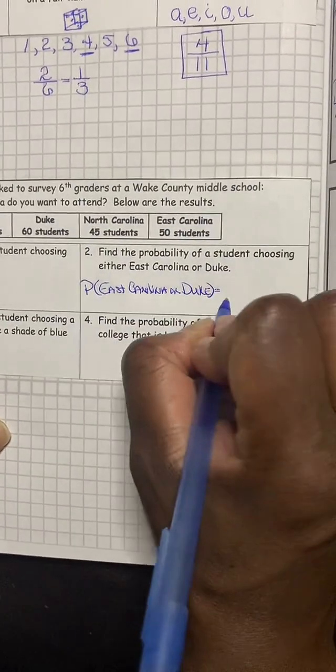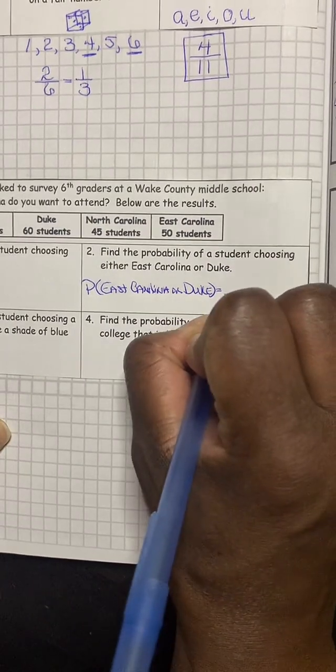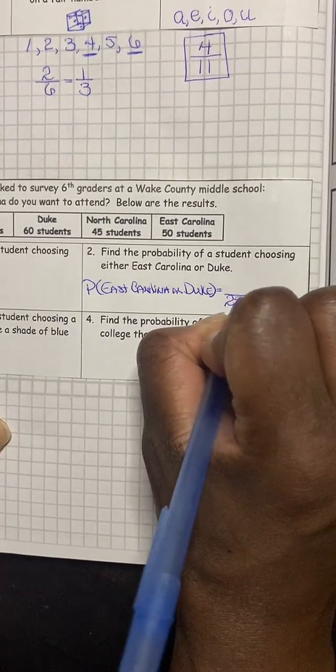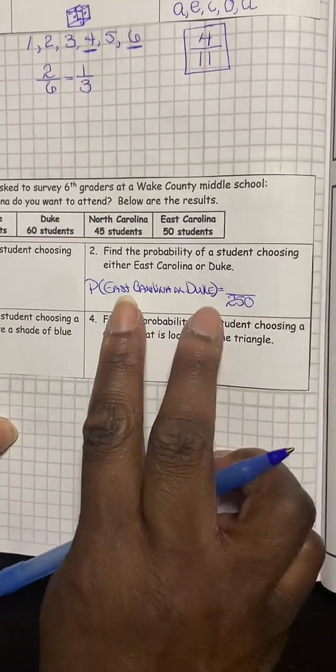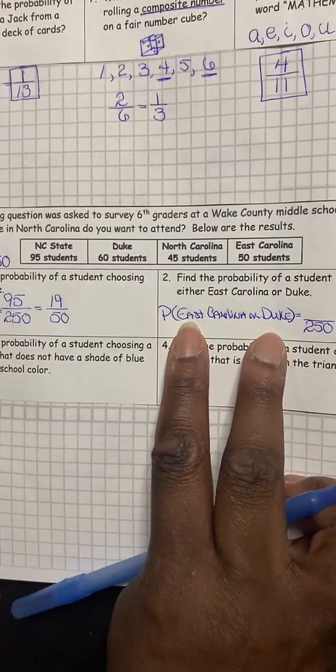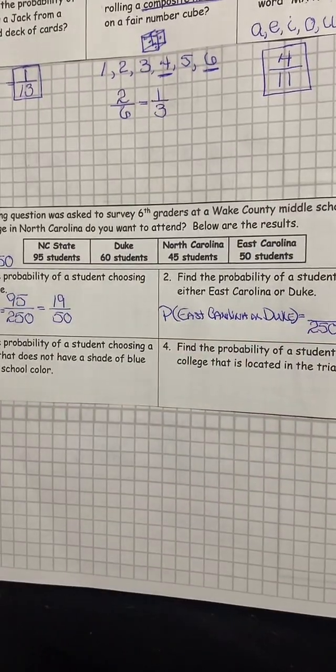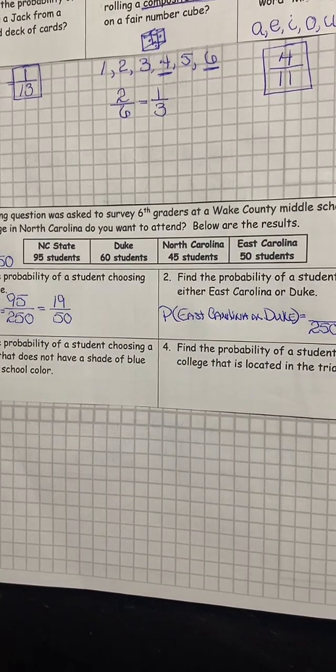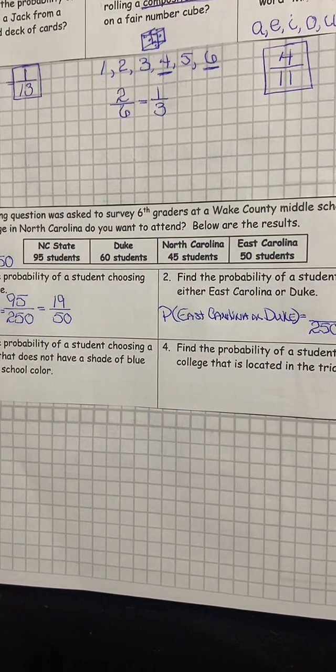Okay, I know it's going to be out of 250. But how many students want to go? Okay, I can put it right there. East Carolina or Duke.